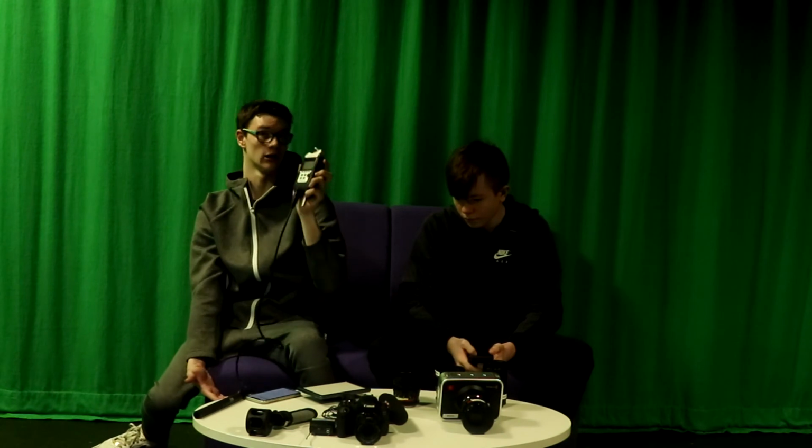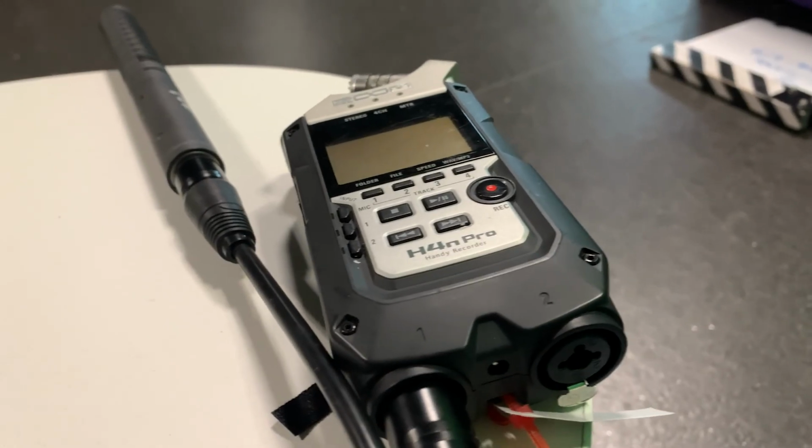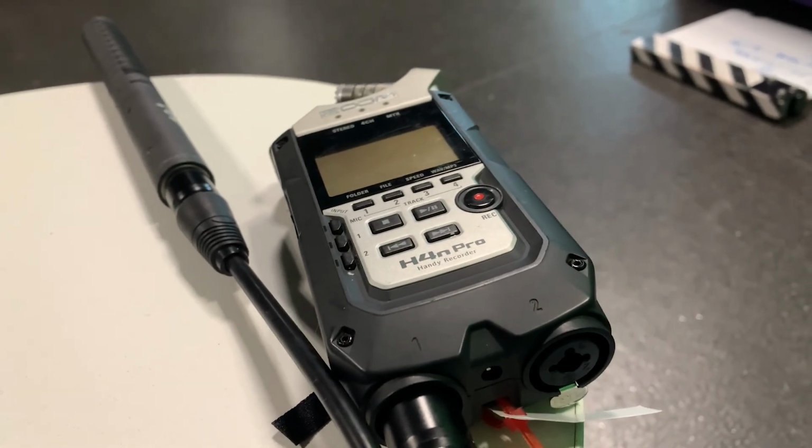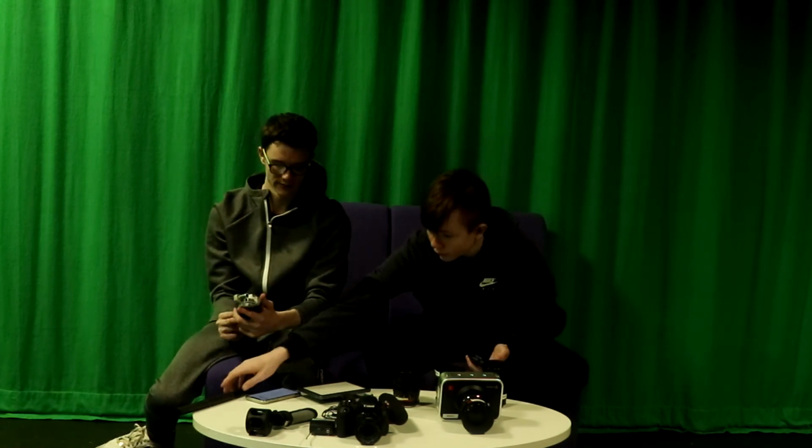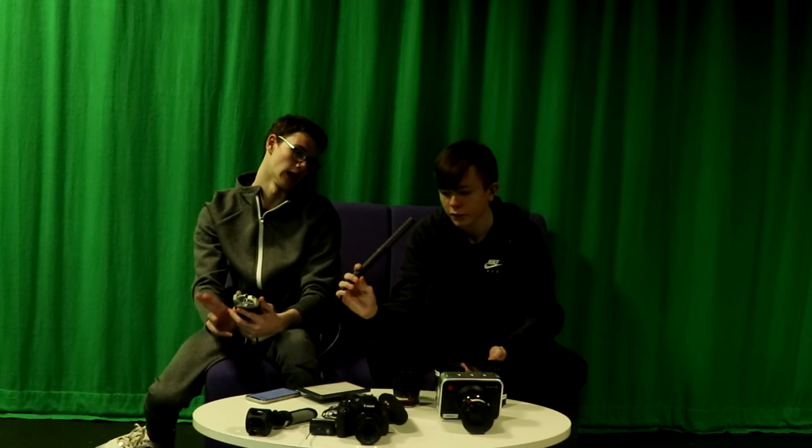Also, it's recommended to use a Zoom or anything that looks similar to this. This is what you use to plug your audio equipment in. That's the Zoom H4n Pro. It's a nice bit of equipment. We're not going to be using this. I think we're going to be using the Rode mic, which goes on top of the camera. Probably. We'll see. But lapel mic.